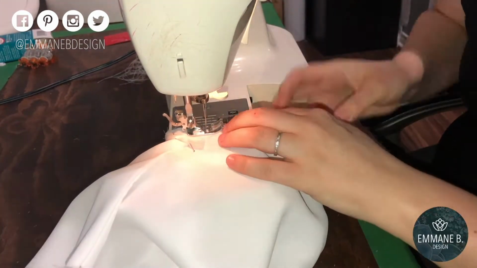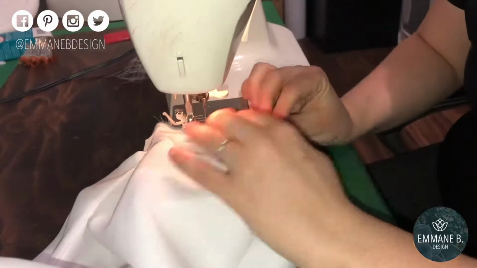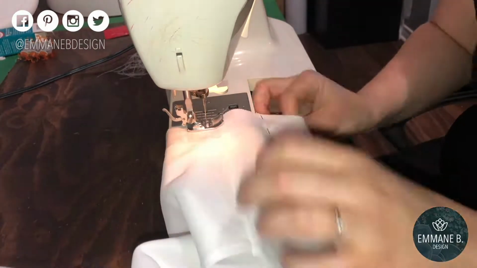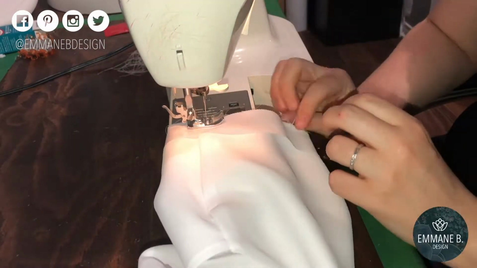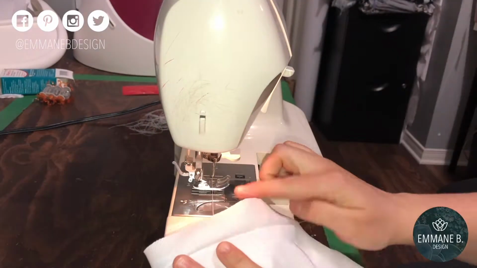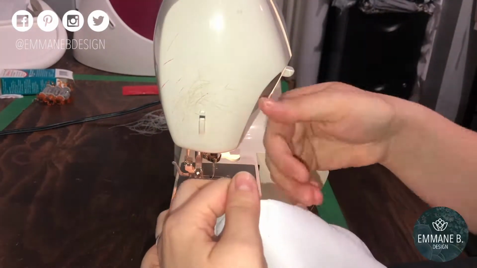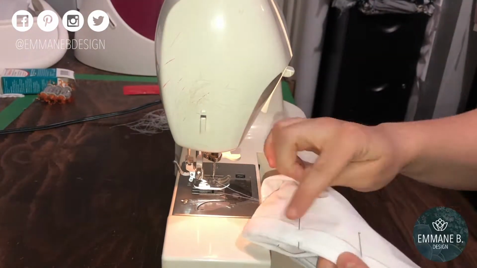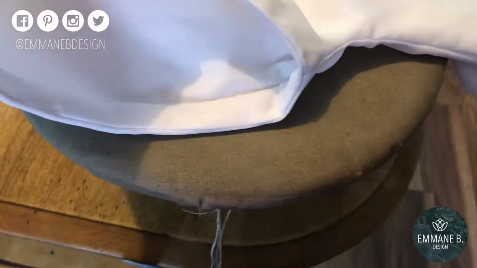Now I just ironed the whole thing. I'm gonna double fold it, iron it, and pin it. There you go, all pinned. It's all ironed. I decided to end stitch that bias inside of the sleeve to make sure that you don't see the stitches from the outside. It looks good.